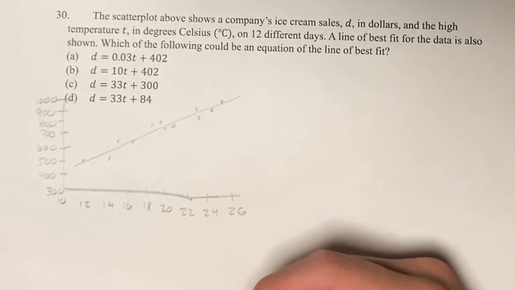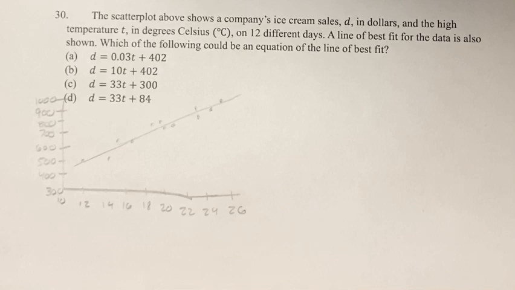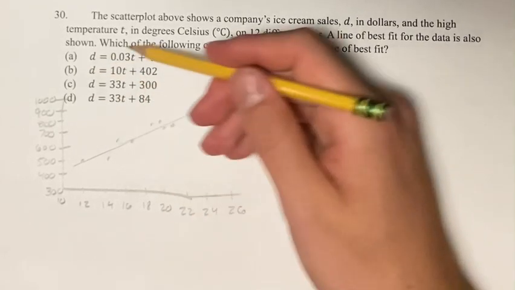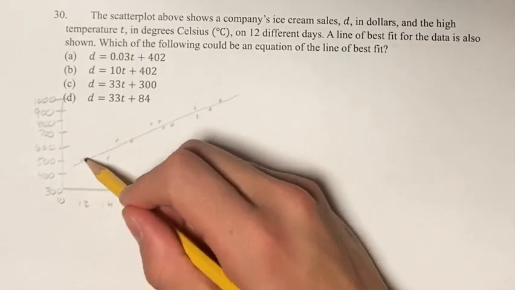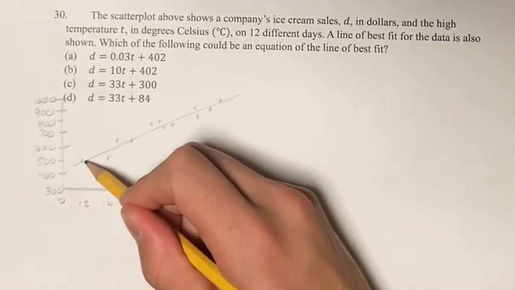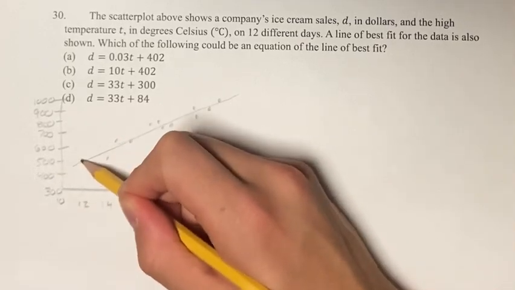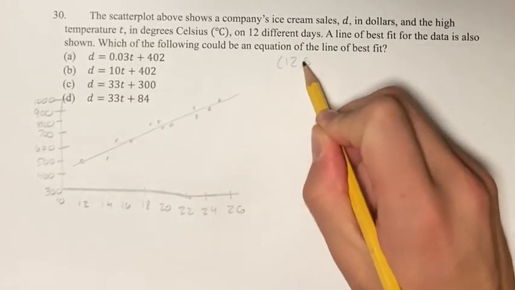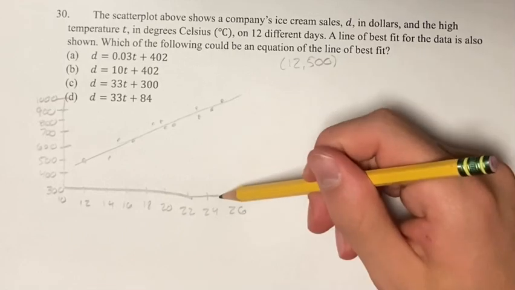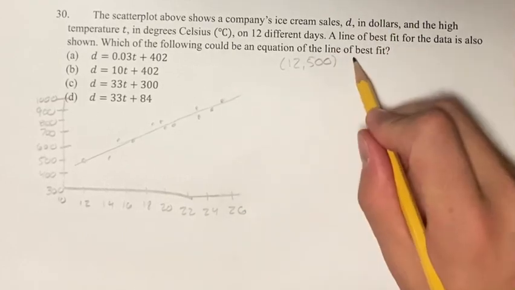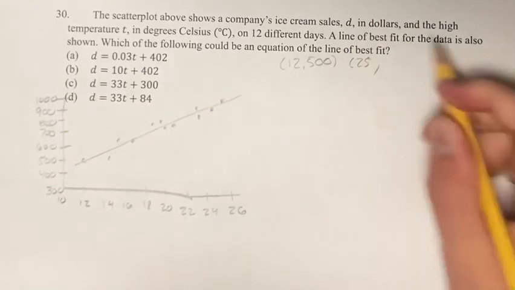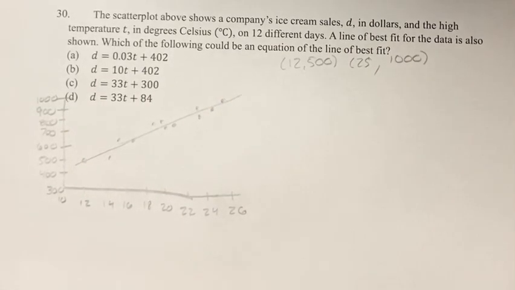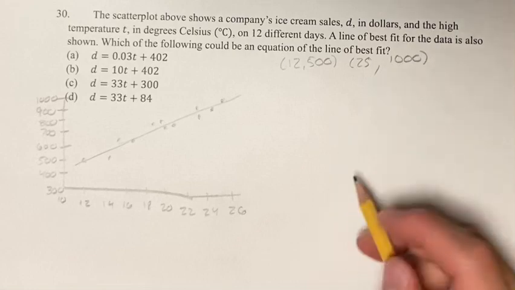So what we're going to do is take 2 points from the scatter plot that are basically on the line of best fit, find an equation and see which of these it most closely matches. I think it's going to be helpful if we take a point towards the smaller end. So we have 12, 500 is this point right here. And then at the larger end, we have this point, which is 25, 1,000. So we have these 2 points.